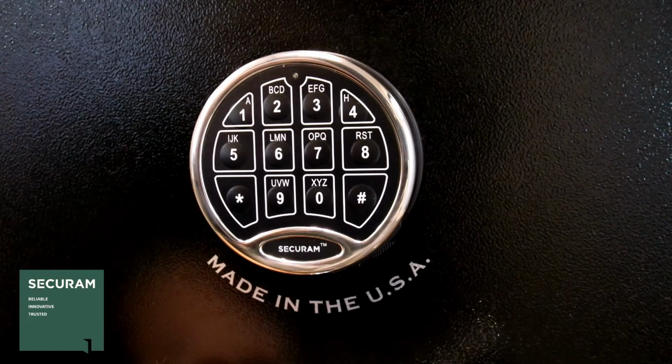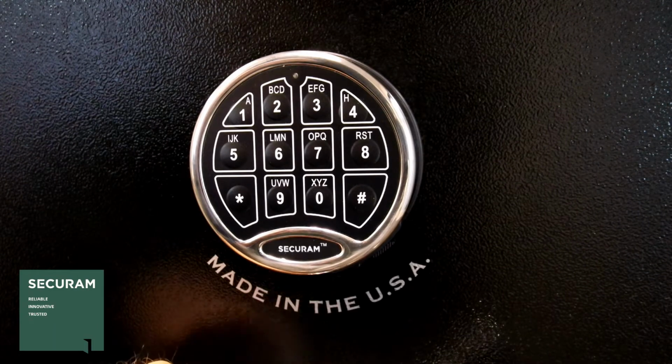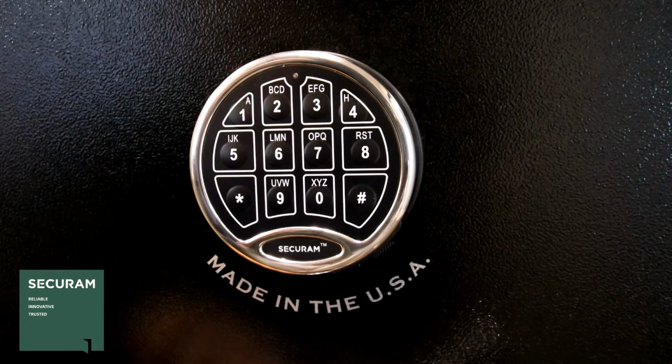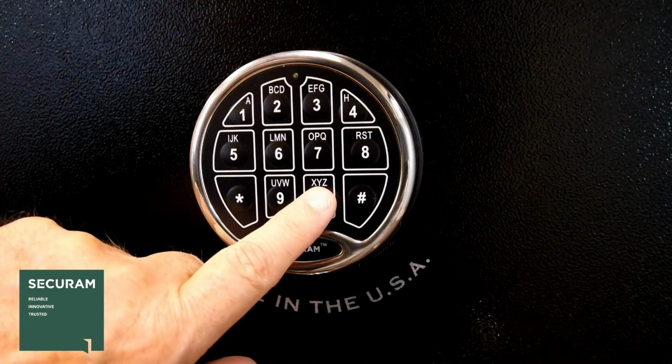Yours has probably been changed by the locksmith or safe manufacturer, and they store that with your safe serial number to use as a reset code if ever you have problems with the user code that you're using. Now, the process to change the manager code is the same as changing the user code.